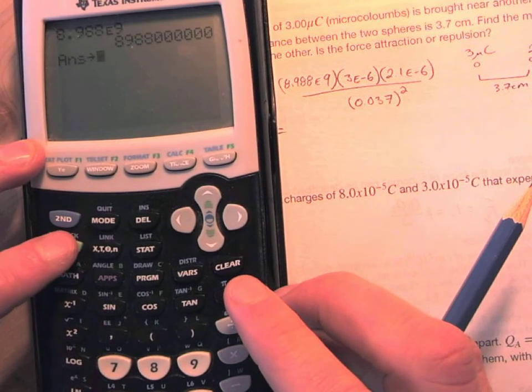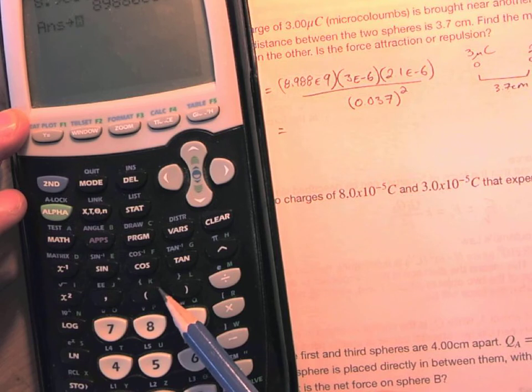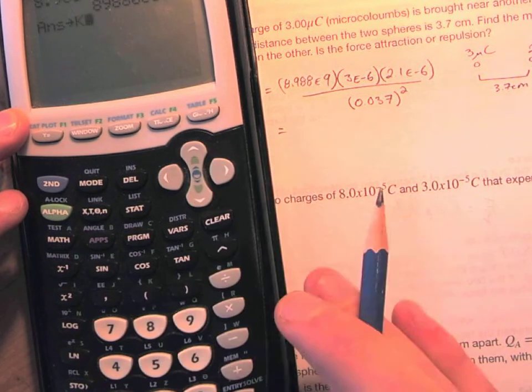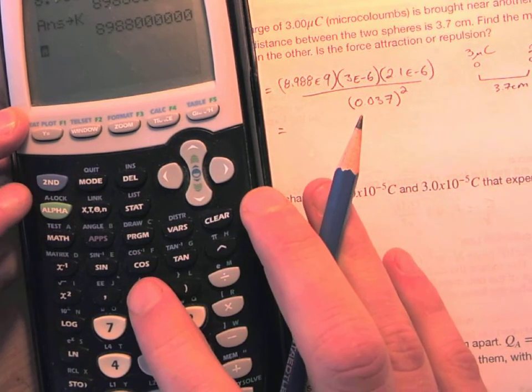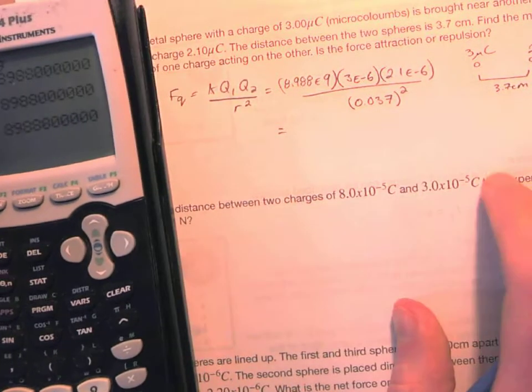And I'm going to hit alpha. You can choose any letter to store it in. I'm going to store it in the letter K because that makes sense. So that means every time I hit alpha K, it's going to be that number, so I don't have to type that in every time.